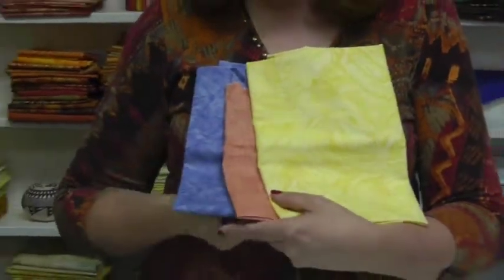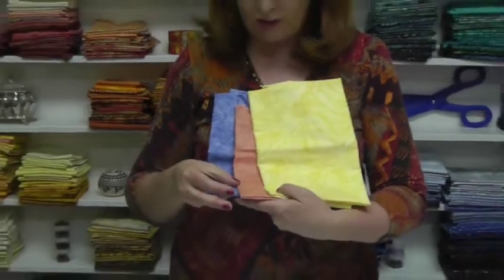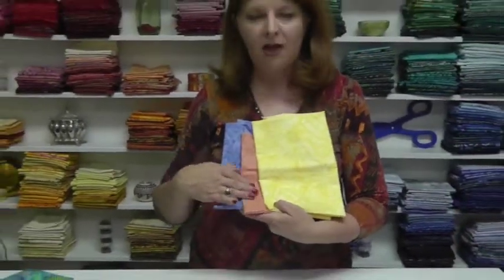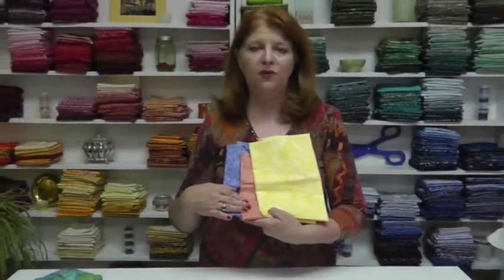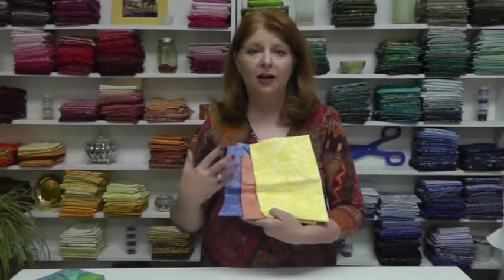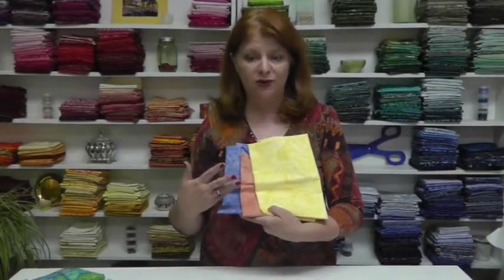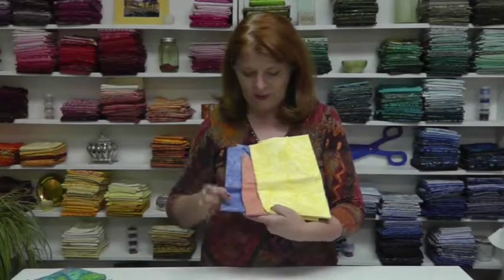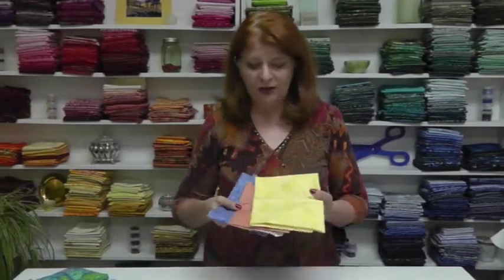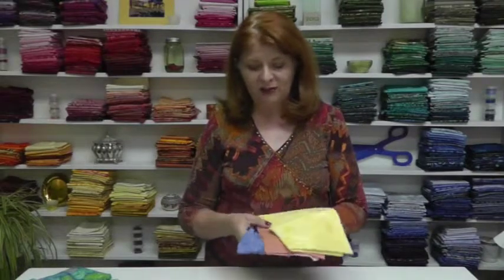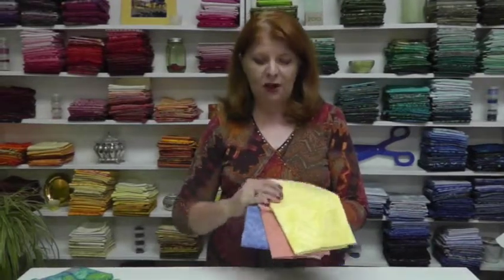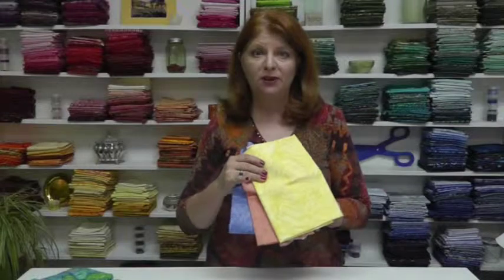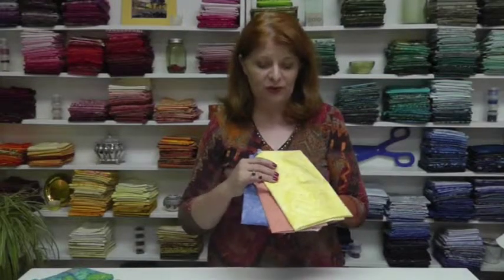I also like these in the skin tones to use for children because they don't have a lot of texture, and with children's skin we don't want to add a lot of texture that may end up looking like wrinkles. So a clear, clean skin is really good for this. And I don't care for solids because they read too flat. So I like to use blenders in places where you might use a solid.